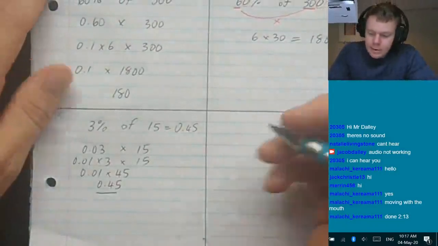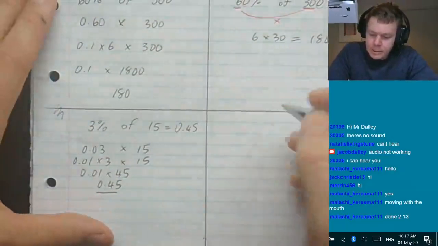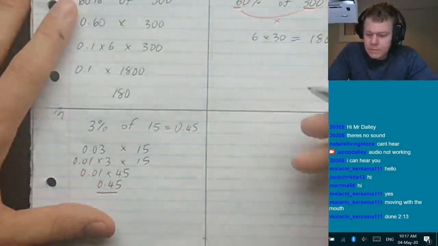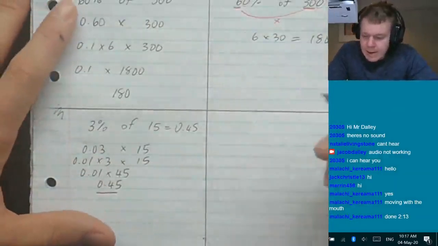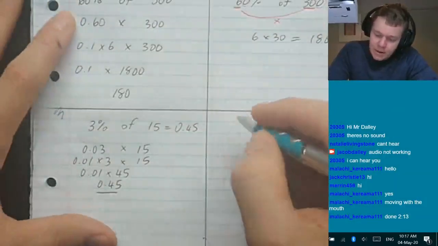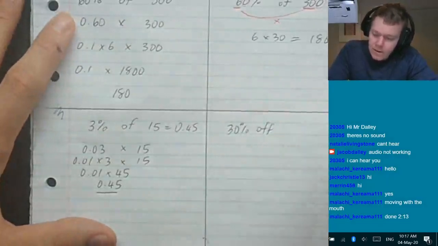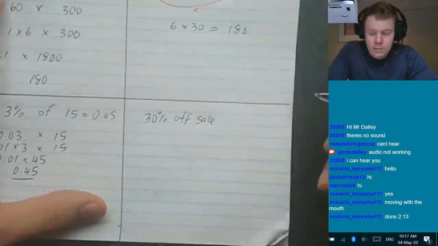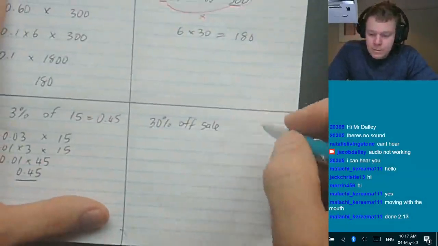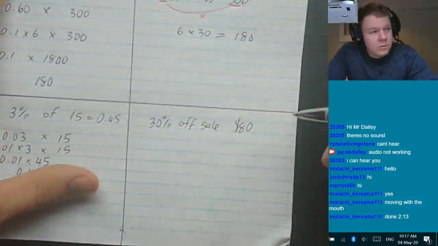But, you know, a lot of the time in real life, you do have 2 zeros available. Like if you're finding the amount that's taken off of a shirt, you might have a 30% off sale on maybe like an $80 top.